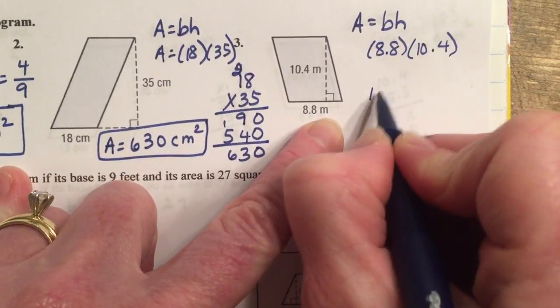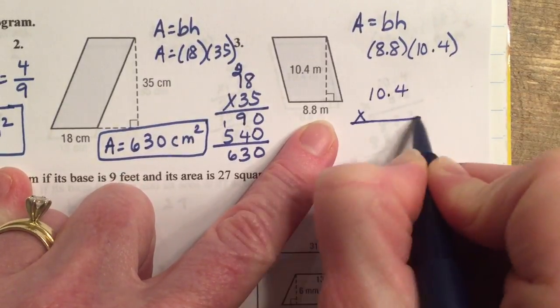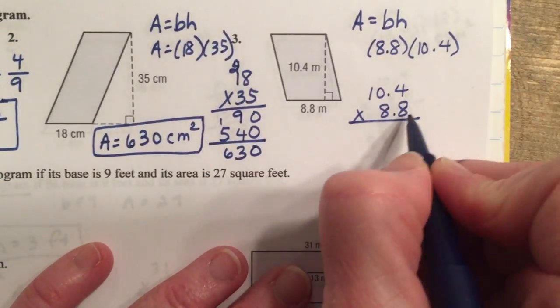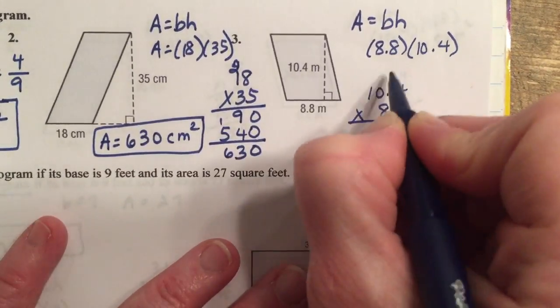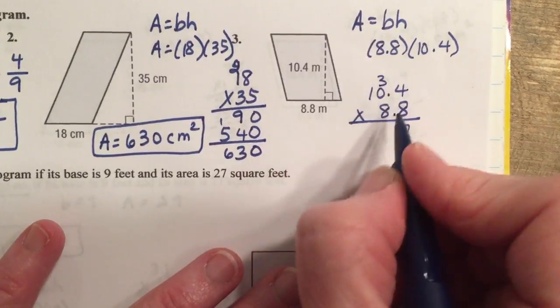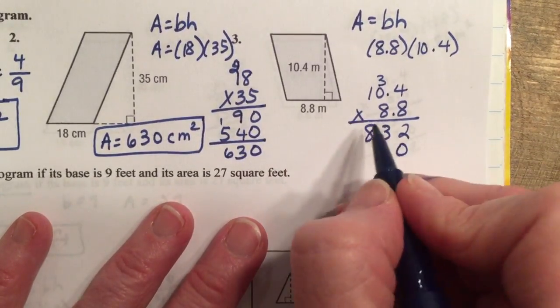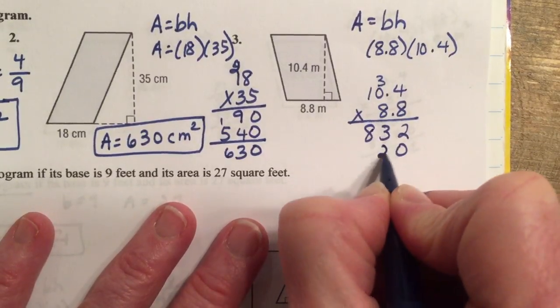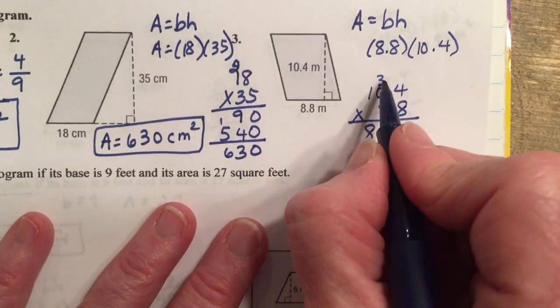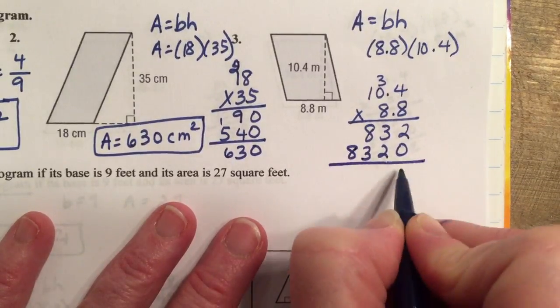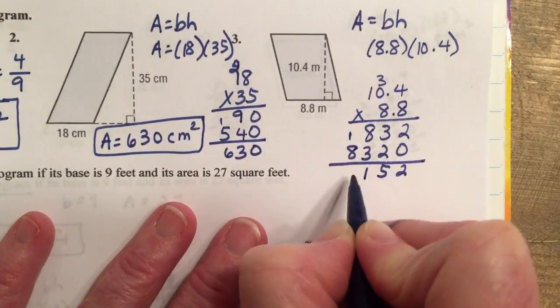It doesn't matter which one you put first, so I'm going to put the one with the most digits on top. 4 times 8 is 32, carry my 3. 8 times 0 is 0, plus 3. 8 times 1 is 8. Start with the 0. 8 times 4 is 32, carry the 3. 8 times 0 is 0, plus 3, and 8 times 1. Add these up to 5, 11, and 9.